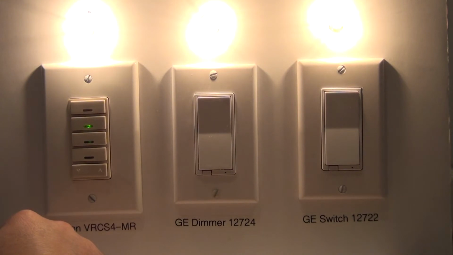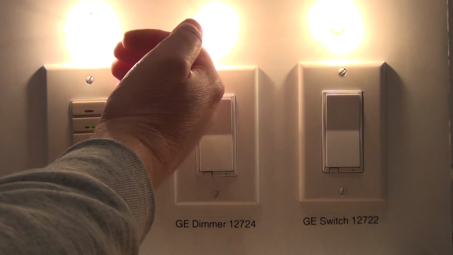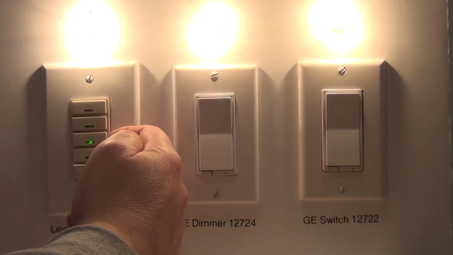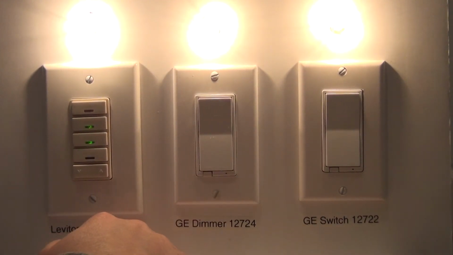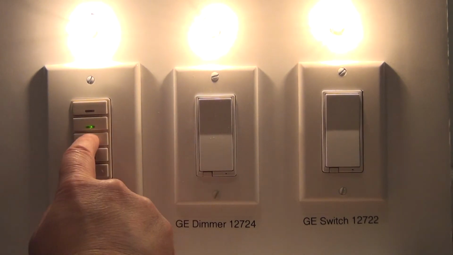So it seems somewhat random, because I have another switch and it does something similar, but not with these two lights. It's the third light that it does it with, and I don't know what causes it to do this.